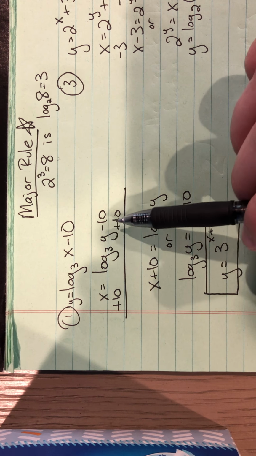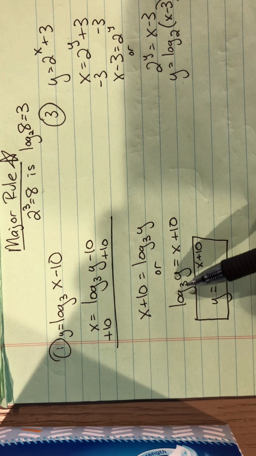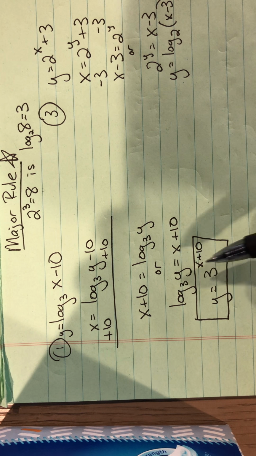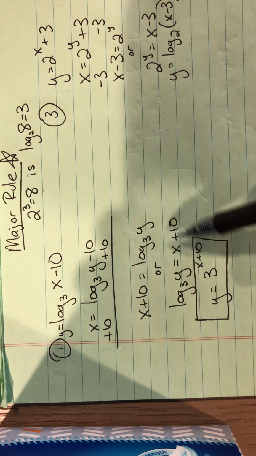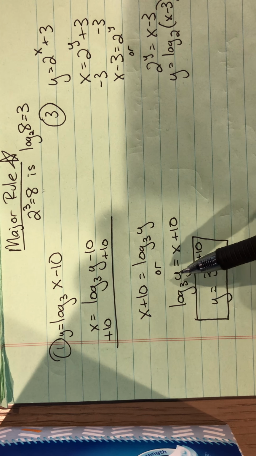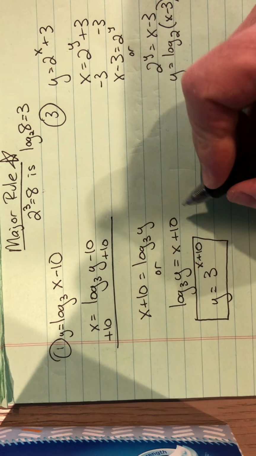Well, since I know the rule, I know I have to get y by itself. So log base 3 is going away. But again, it says base 3, meaning 3 is the base of the exponential function, okay? And then it's going to be whatever is on this other side. So y is going to end up over here. So technically speaking, this should look like this: 3 to the x plus 10 equals y, or what I have circled here, because I just like the way it looks here, okay? So y equals 3 to the x plus 10 power.